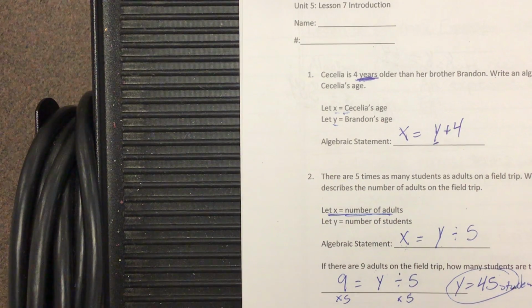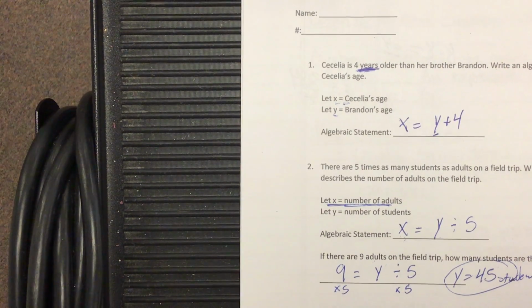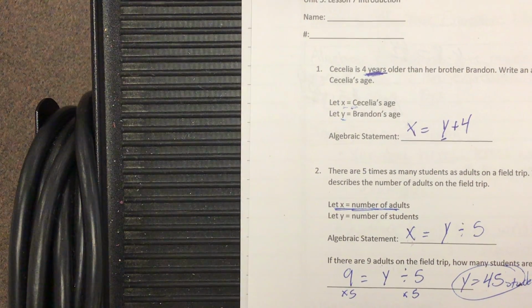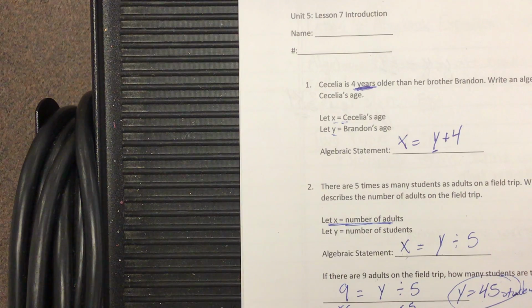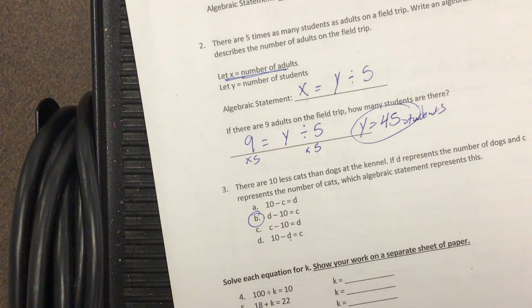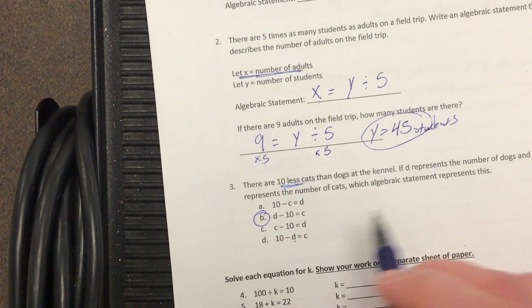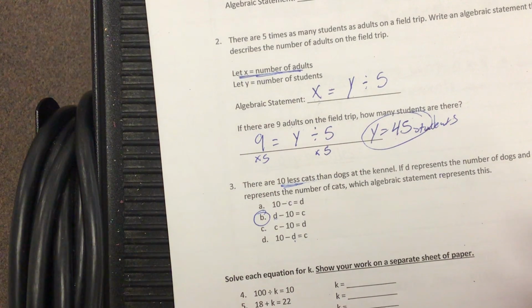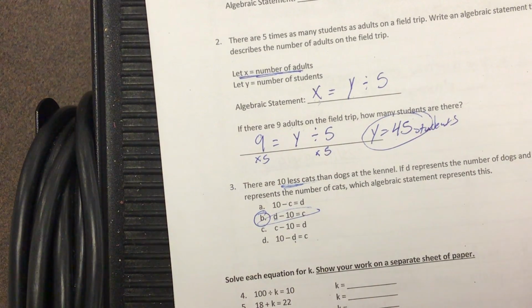Not D, I mean B. B? Yeah. Why B? Because if D minus 10 equals C, and the D shows the cats, and the C shows the cats, and then the D is the dogs. Yep, so if there's 10 less cats than dogs, we need to take our dogs minus 10 to get our cats. So everybody okay with B there for 3?